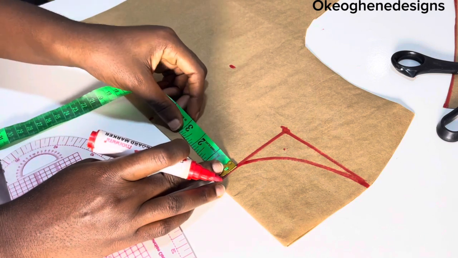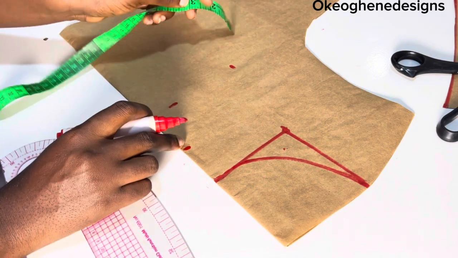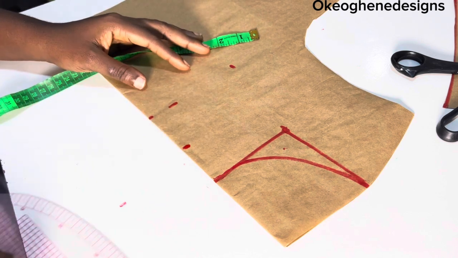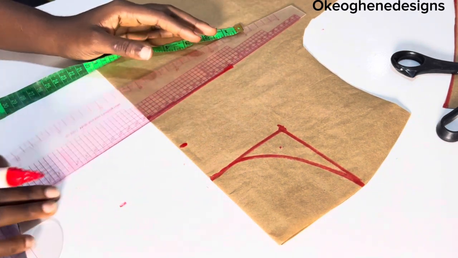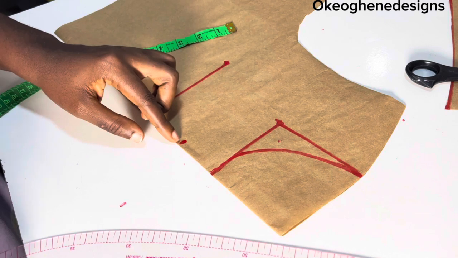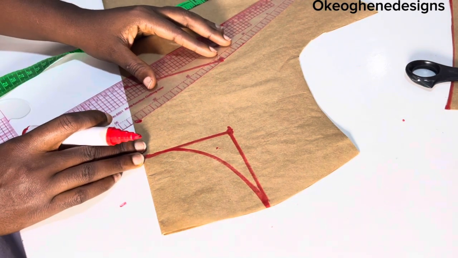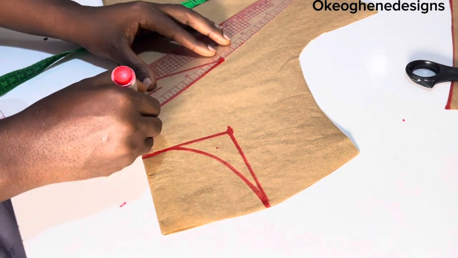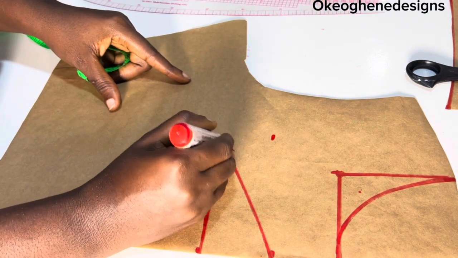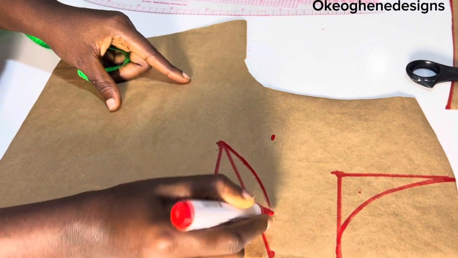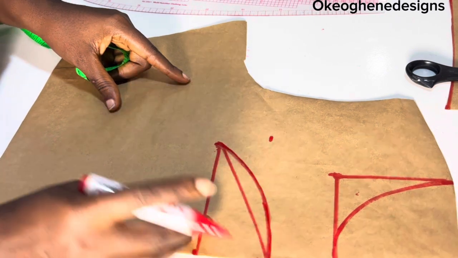So we'll come down by 2 inches from this point. Let me draw the straight line so I just know. From this point, you connect to this point. See, I've curved it. I need it to be curving.